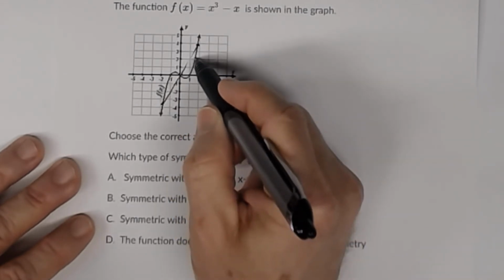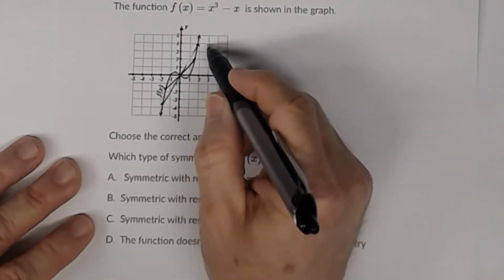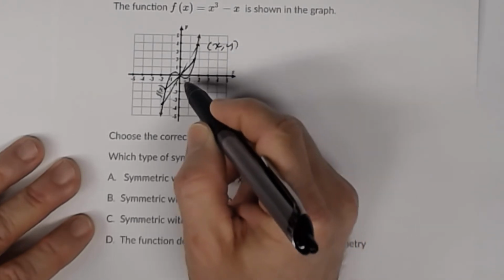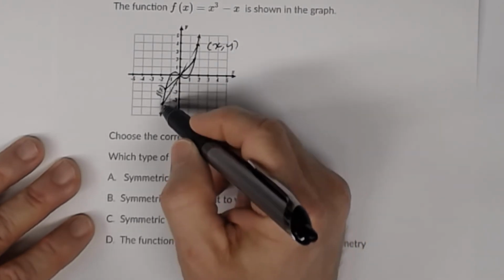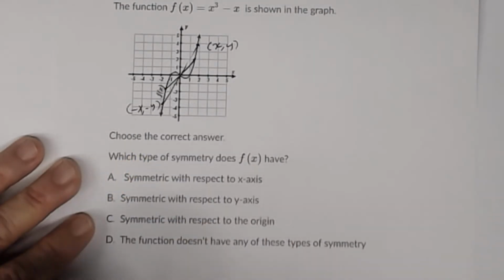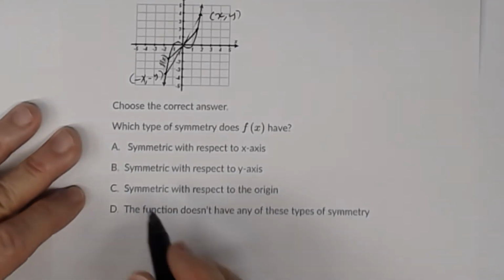And the same thing here, reflect that about the origin, I get a point on the graph. And the thing about that is that when you think about it, if this is the coordinates x, y, when you reflect it about the origin, it becomes negative x, negative y. All right, and so notice that this is a function that is symmetric with respect to the origin.